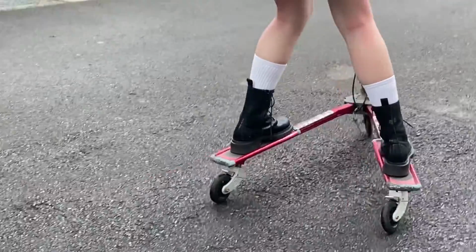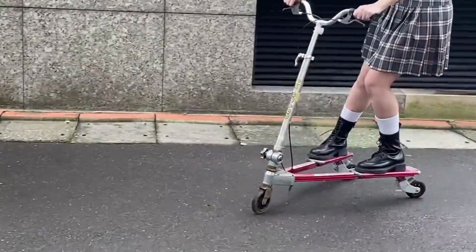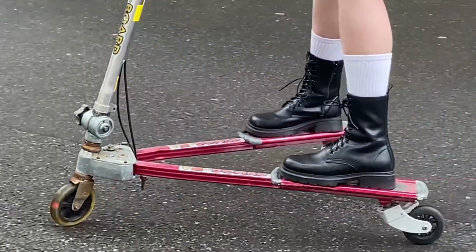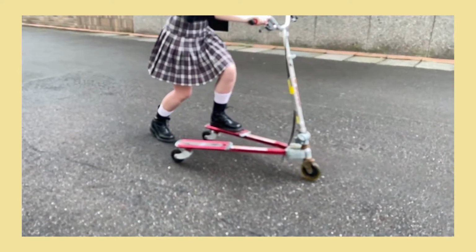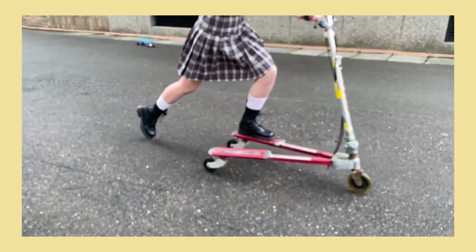Kicking off the Y scooter is very similar to a skateboard, except after the initial force against the ground, you will put your feet onto a separate board instead. To keep yourself in motion, you can simply continue pushing against the ground.